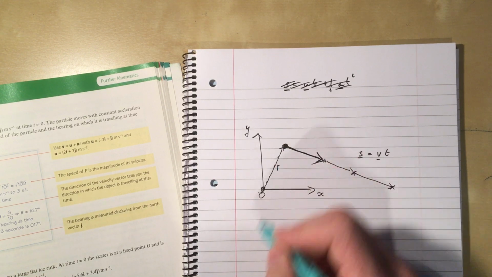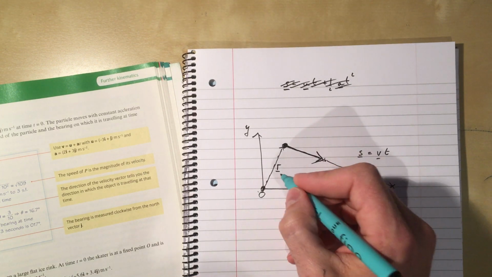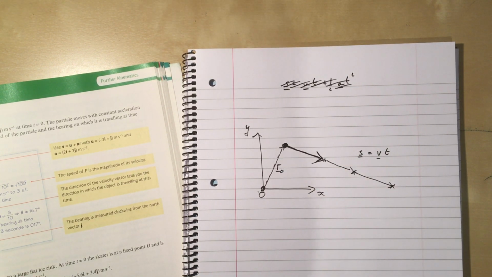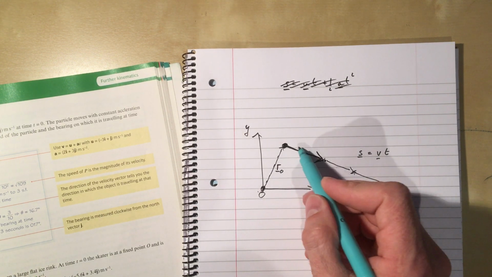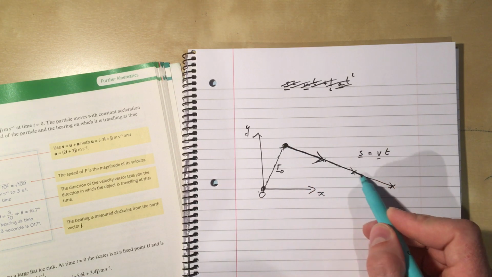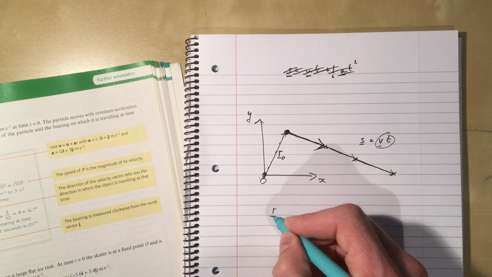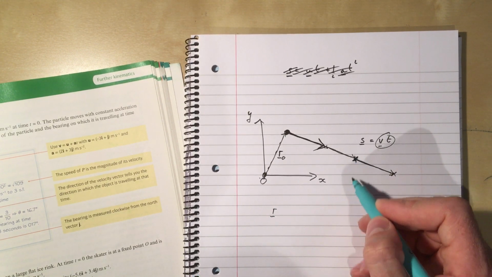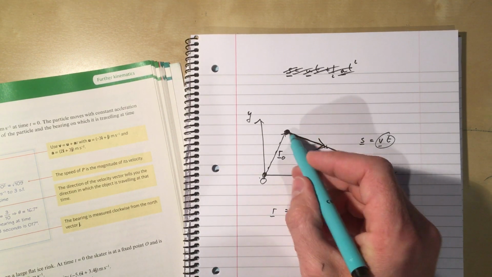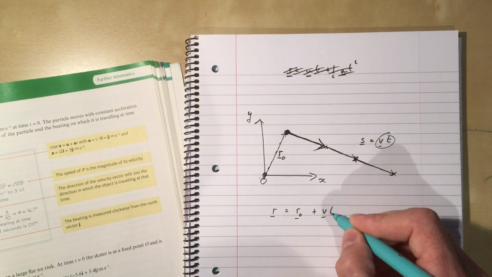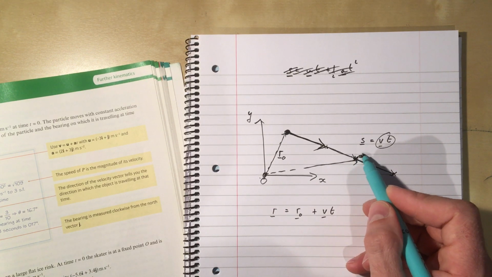For position, we're going to use the vector r. r0 is going to be our initial position, so that's r0 for time equals 0. And then the distance that we've moved, the displacement, we've already said is velocity times time. So we get this equation. The position that I'm in, say just here, is my starting position plus the vector that brings me to there, velocity times time. And that would tell me the position that I'm in.